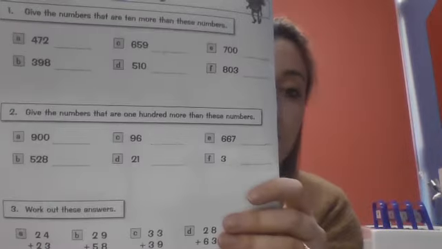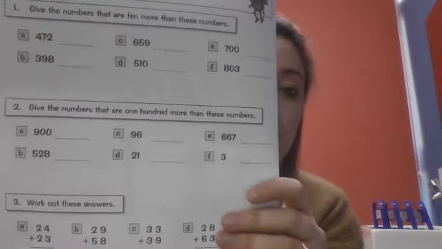Okay, so hopefully we have completed section 1 and now we're on to section 2. Section 2 says, give the numbers that are 100 more than these numbers. You're doing exactly the same as what you've just done, but we're looking at a different column. Let's have a look at A again together.